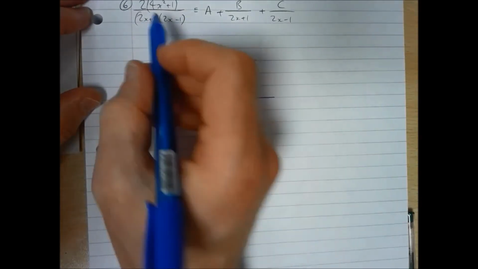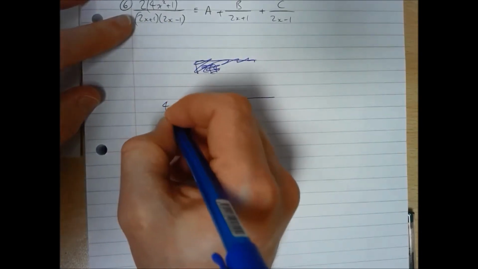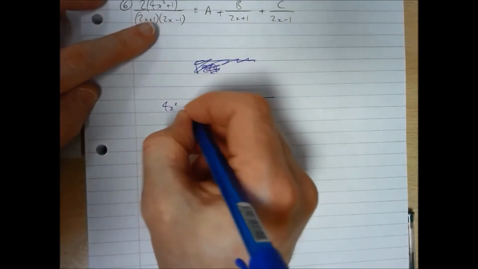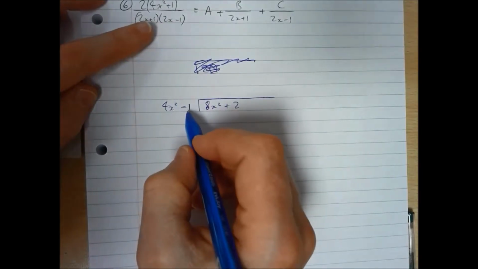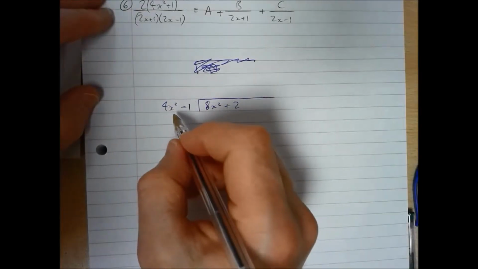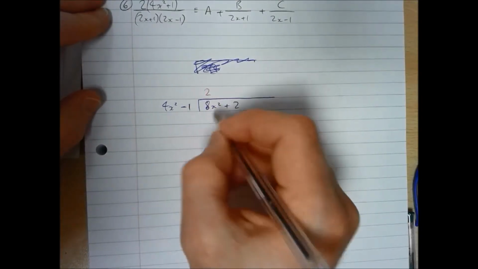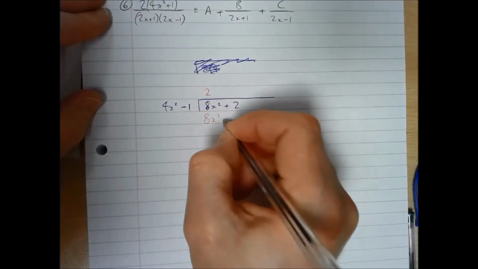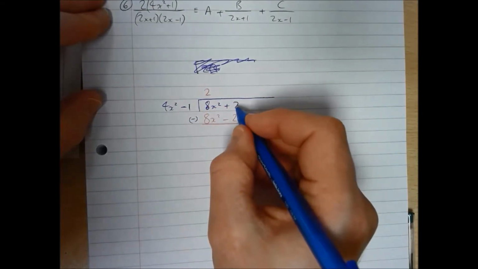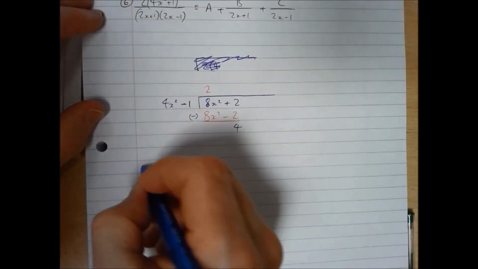Now, similarly, I'm going to expand the bracket straight away. So 2x times 2x is 4x squared. 2x times minus 1, minus 2x, plus 2x, well, they cancel out, and then minus 1. So how many 4x squared minus 1s go into 8x squared plus 2? Well, how many 4x squared go into 8x squared? That's 2. When we do the multiplication, that gives us 8x squared minus 2. Then when we do our subtraction, the x squared terms cancel obviously. 2 minus minus 2 is plus 2, so we end up with 4.